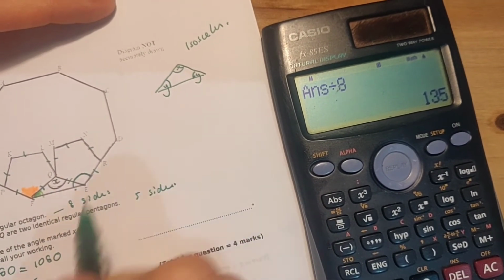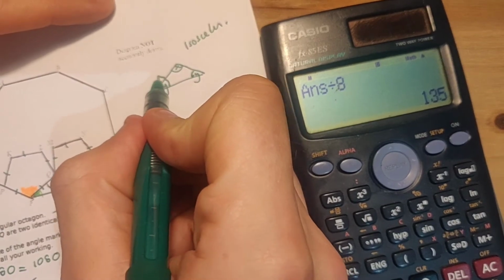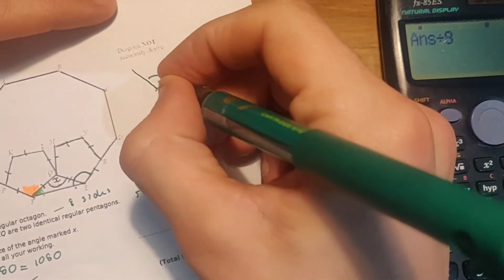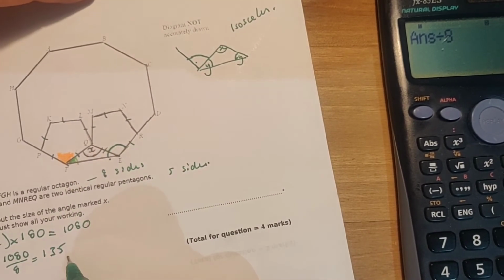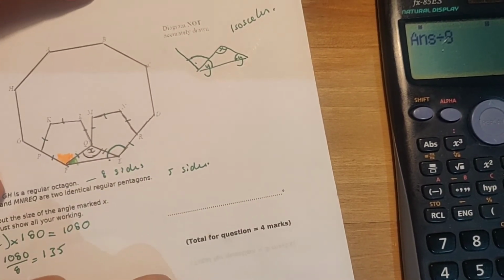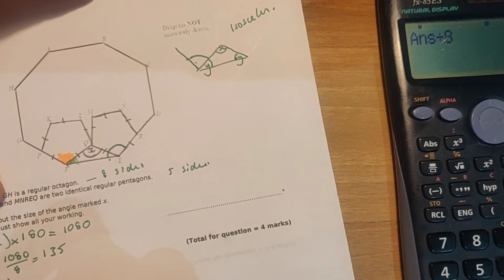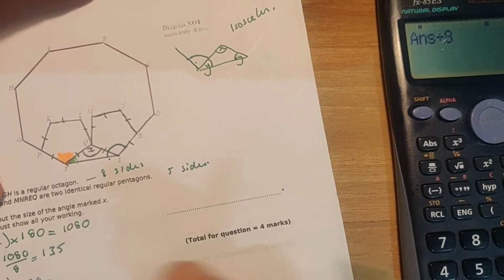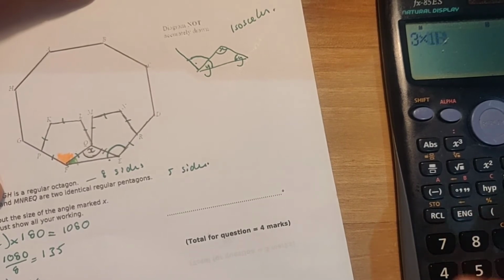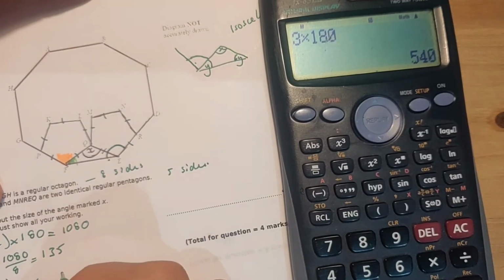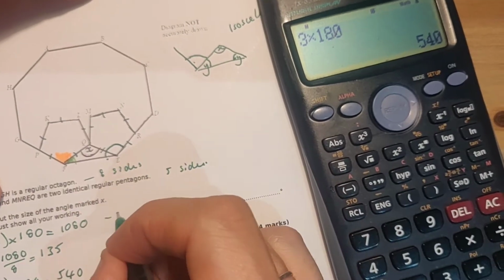So, to find y then, I know that y plus this angle here, which is the interior angle of a pentagon, this one here, will equal 135. So let's do a pentagon. n minus 2 multiplied by 180 equals, now that's 3 times 180, which is 540. Might be worth labelling those as well.